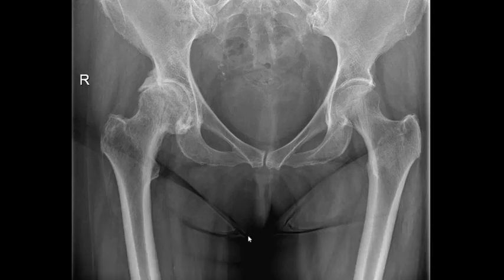So, next case. Again, here this joint looks relatively good, but there are some subtle signs, like this being a little bit more dense than it should be, but this joint is relatively good. But here we see a severe coxarthrosis with osteophytes forming, with joint space narrowing, and so on.